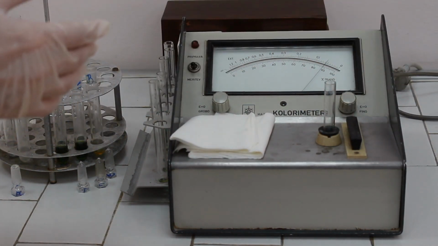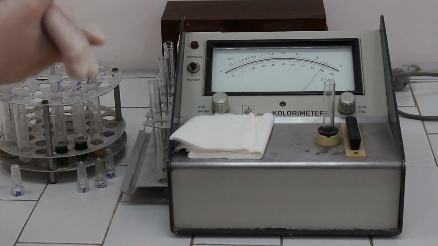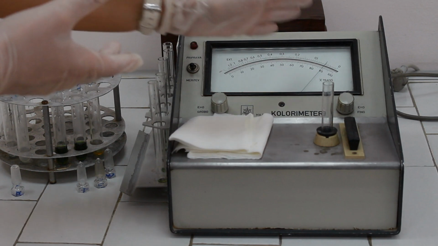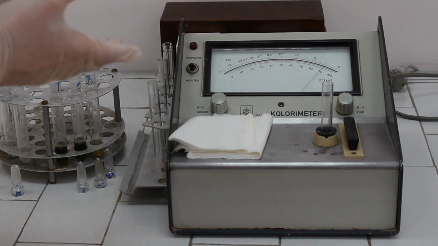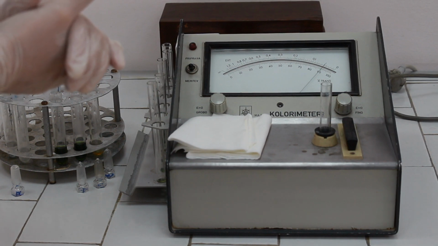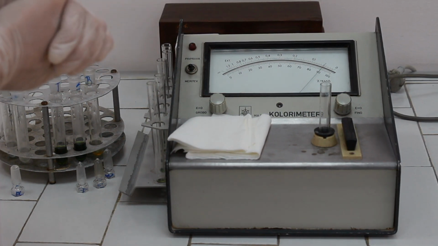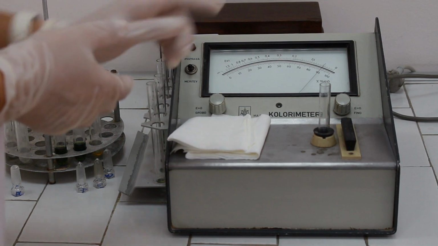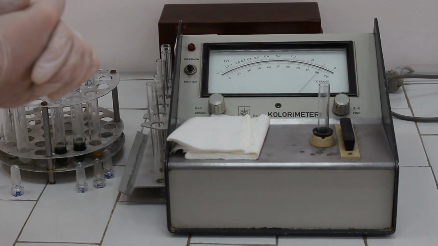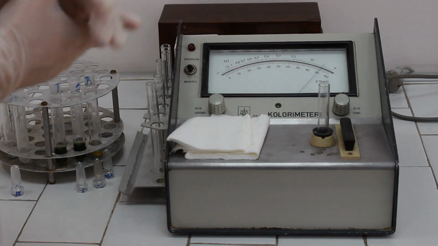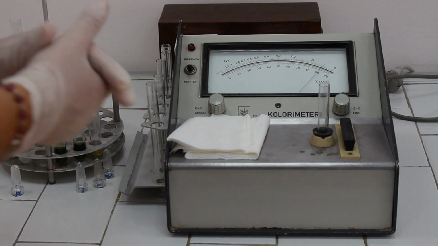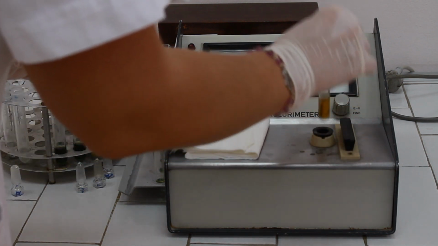If the color of the blank solution is too strong, sometimes you will not be able to adjust the instrument to 0, like in this case. When you're measuring absorbances in such cases, you will have to subtract this 0 absorbance from the rest of the results. So remember this absorbance and subtract that value from other absorbances that we are going to measure.